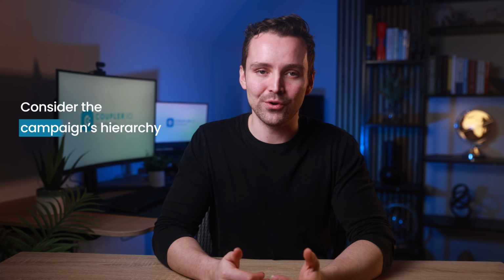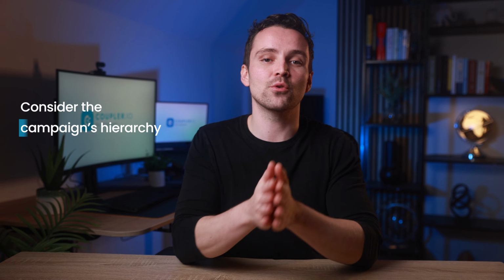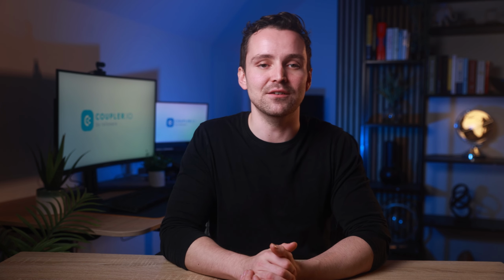Distribute the budget according to the campaign hierarchy. For example, segment your budget based on strategic objectives, such as brand awareness, lead generation, or direct sales. Allocate funds according to the importance and expected impact of each objective. You can also distribute your budget across different product or service lines based on their performance and profitability to ensure that high-value items receive adequate funding.